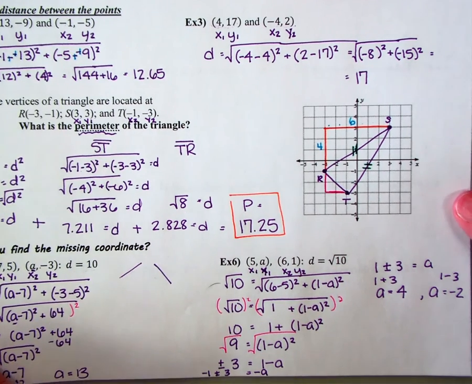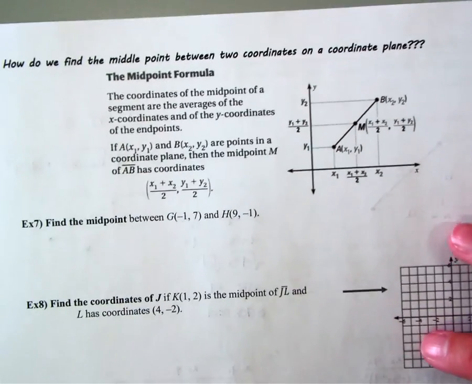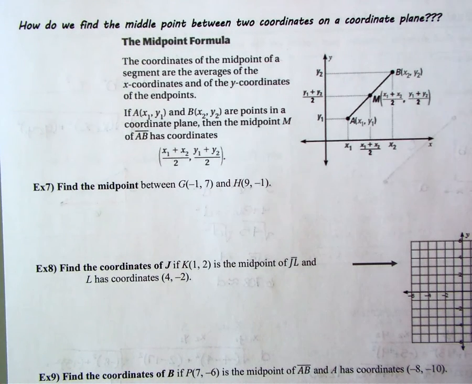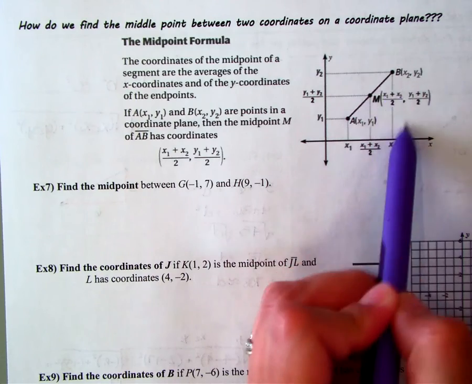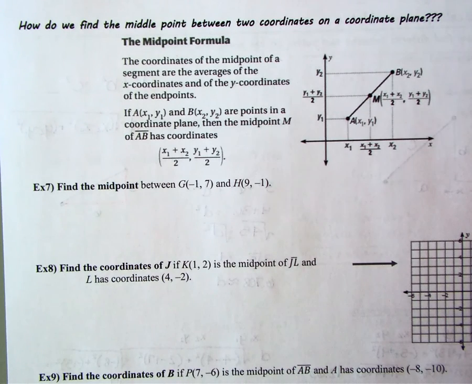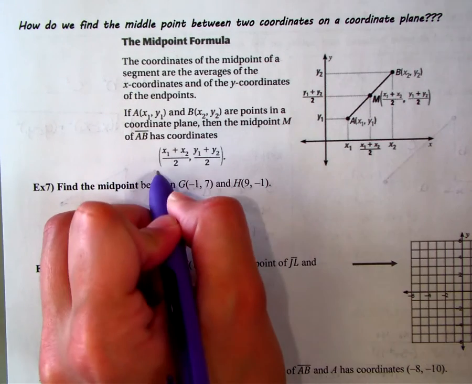All right, that's the total distance between 2 points. What if we were trying to find the middle of the points? We've already talked about a midpoint, but now we're doing a midpoint on a coordinate plane. This is where we are taking the average of our x values and the average of our y values, and it gives us the middle of a segment on a coordinate plane. So this is my formula right here.